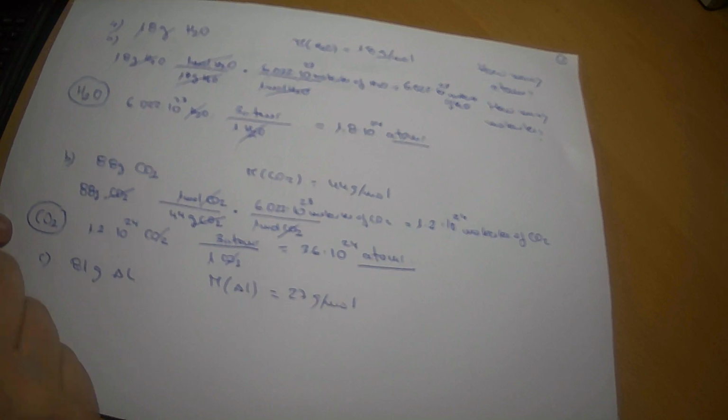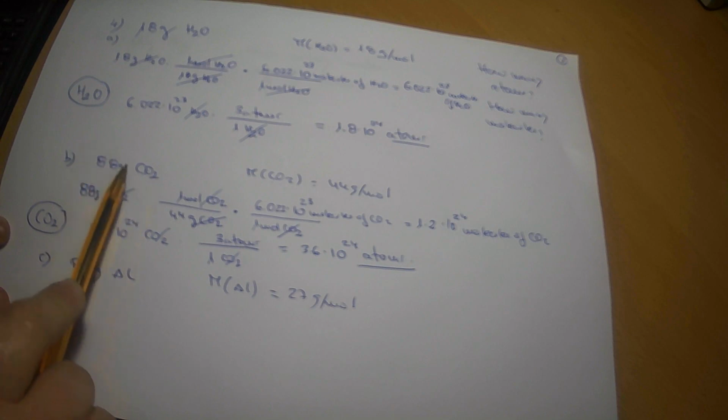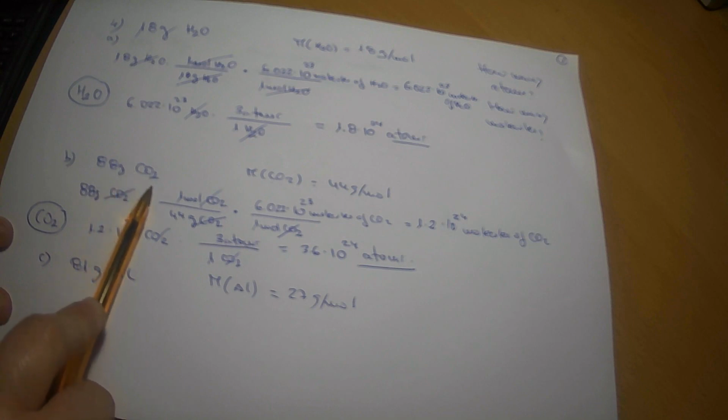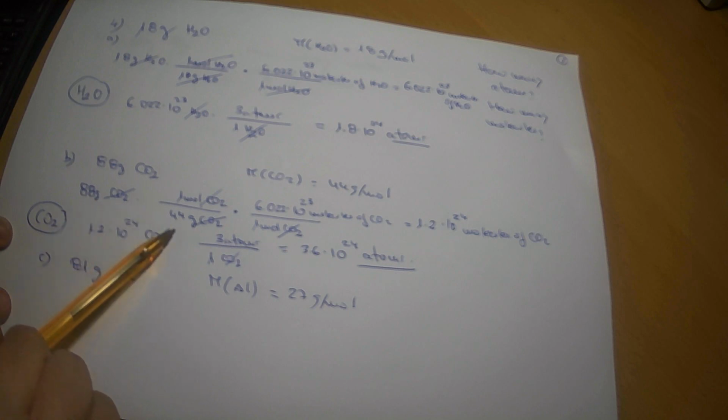In the second case, we have 88 grams of carbon dioxide, and we have to calculate how many molecules. We know that carbon dioxide is a molecule formed by 3 atoms. The first thing is to relate the grams of carbon dioxide with the moles.